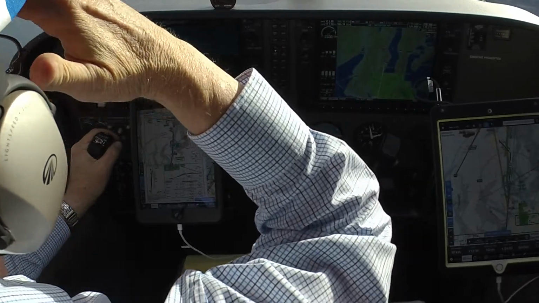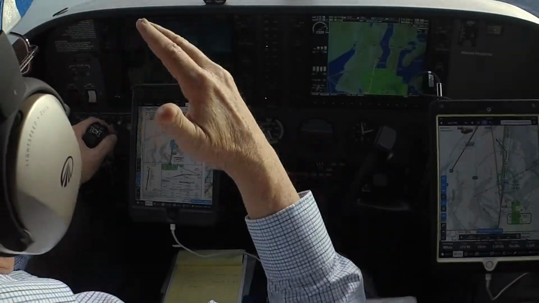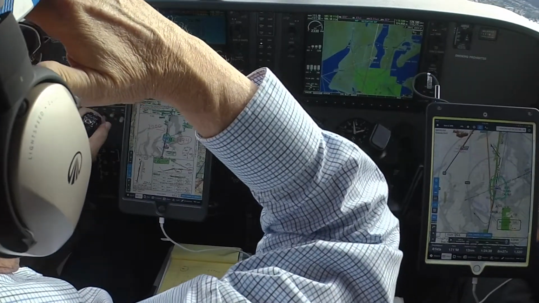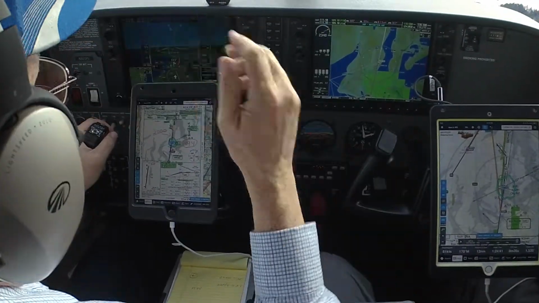Descend. Okay, the glide slope's coming in. So what do we do? Okay, we're established now. I'm on the localizer. We're going to descend 500.